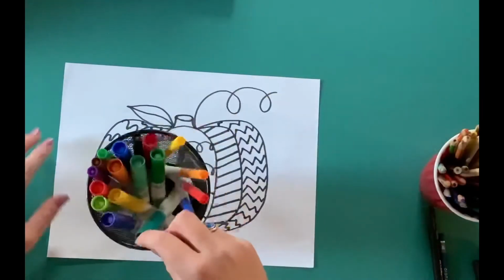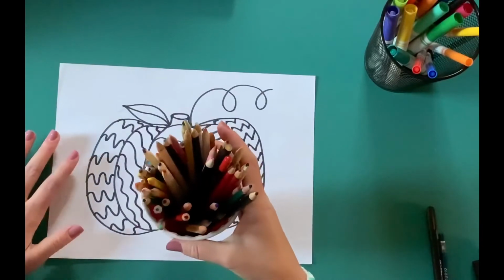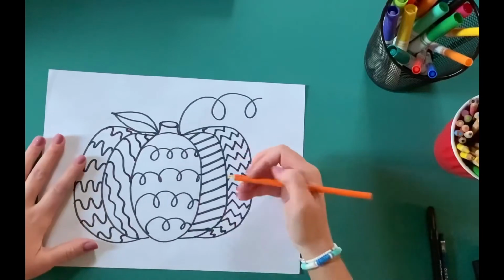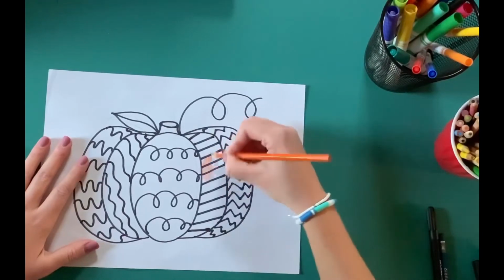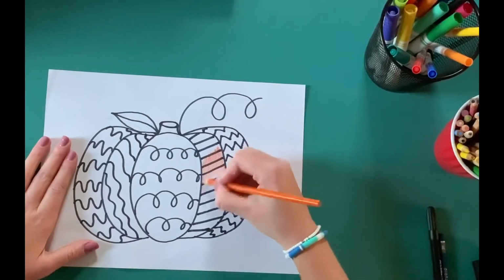So now what I want you to do is take something to color with. You can use colored pencils, markers, crayons. If you have watercolor paint, you can use watercolor paint. Remember, you can use anything you want, anything that you have at home to work with for adding color.